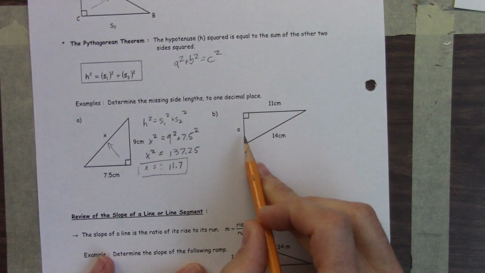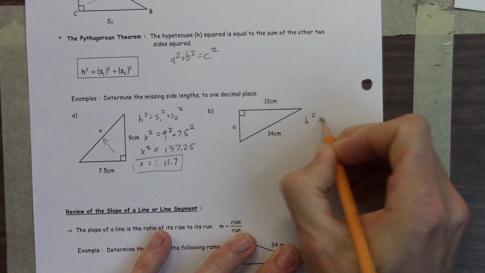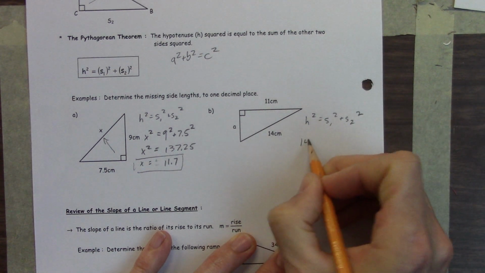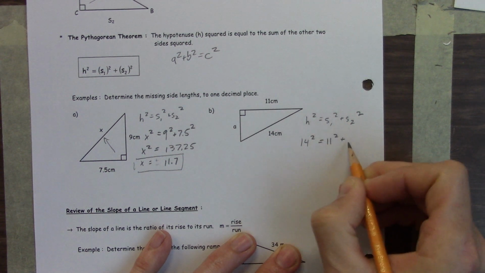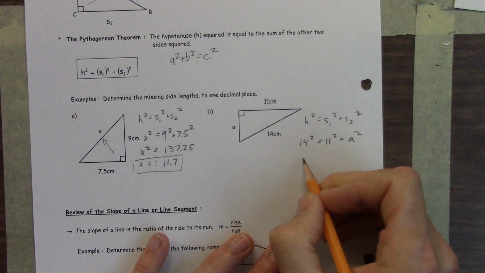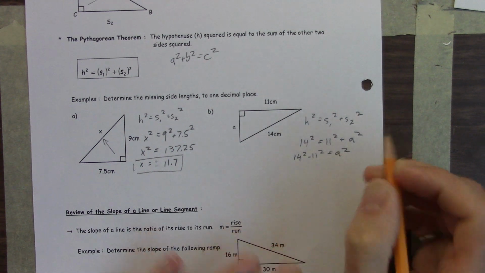Next one here, we have A. It is not the hypotenuse side. We'll start with this again. Subbing in for hypotenuse, we get 14 squared. S1, let's call it 11 squared, plus A squared is S2. Now we have 14 squared minus 11 squared is equal to A squared.